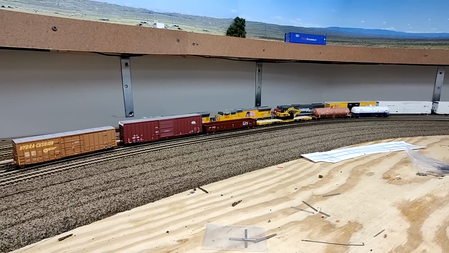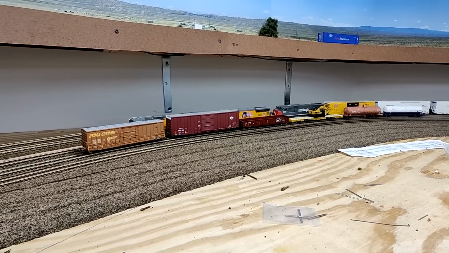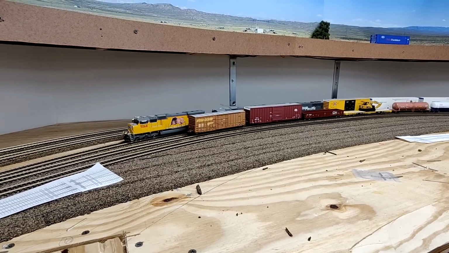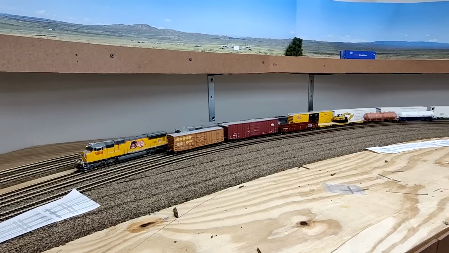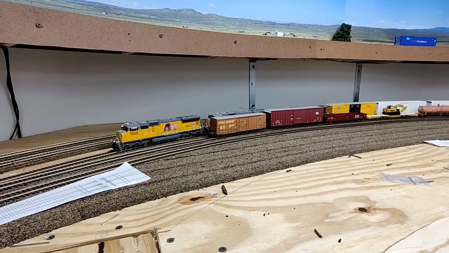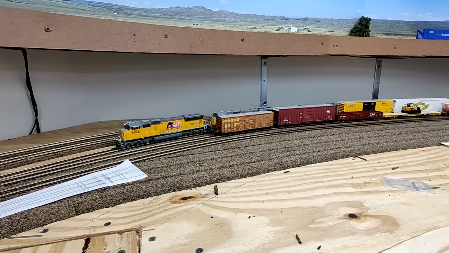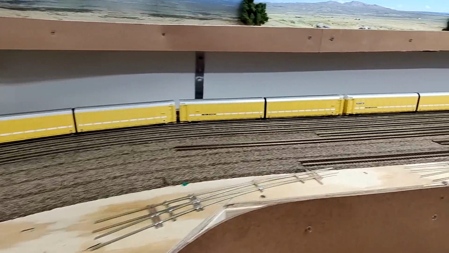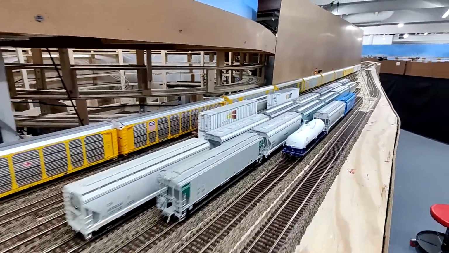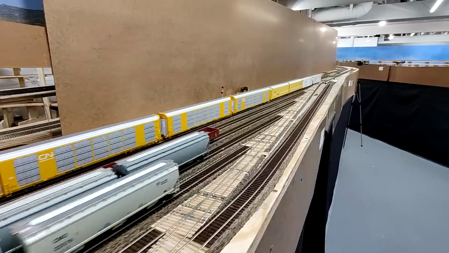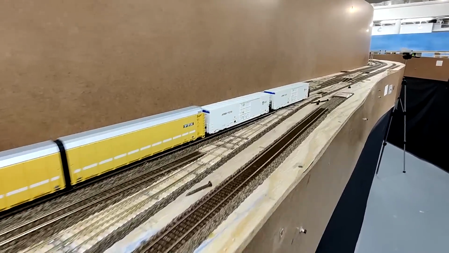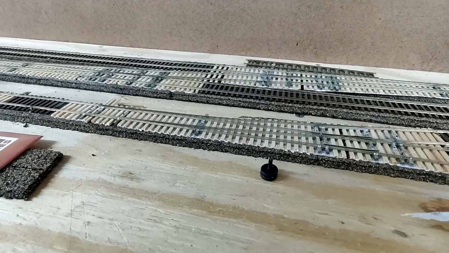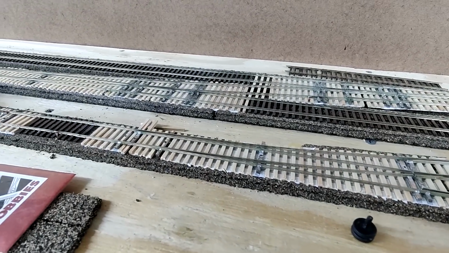So there will be 2 locals that will come from Green River and from Ogden, and they will terminate at the Evanston Yard. And what I mean by terminate, that they will come into the yard and they will uncouple their locomotives from the train, and then the yard crew will completely break down the train and sort the train into the classification tracks.